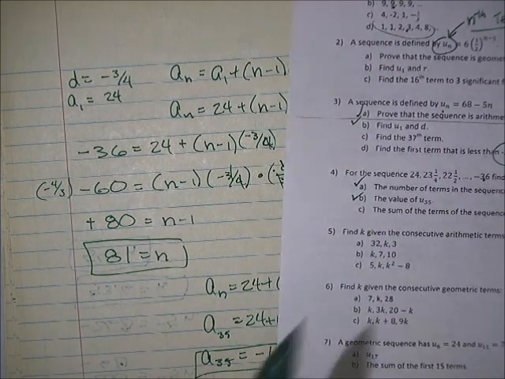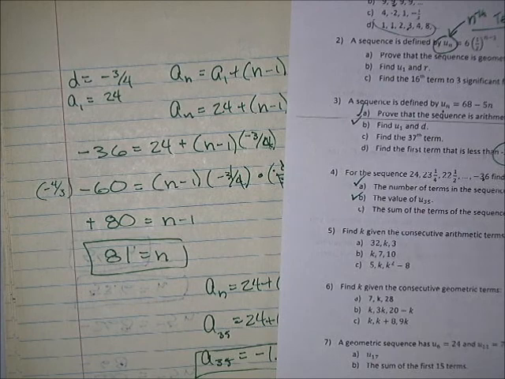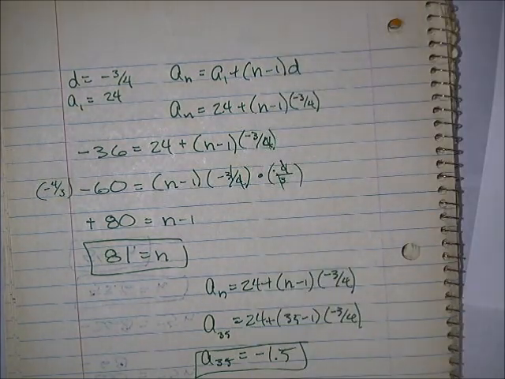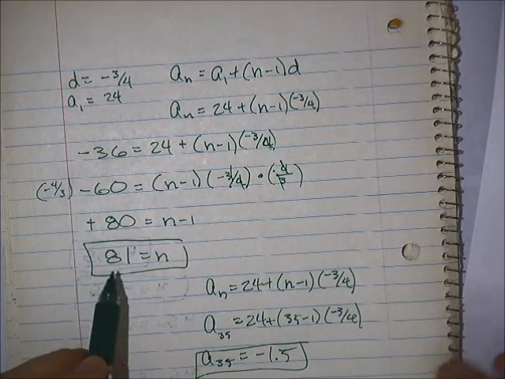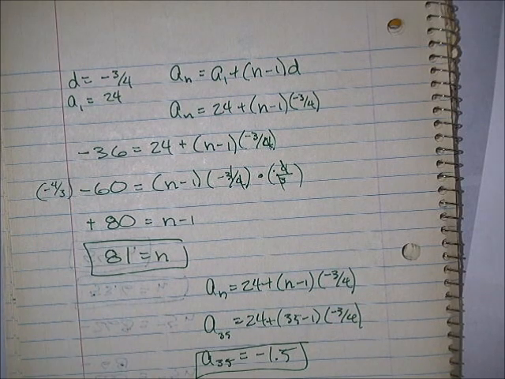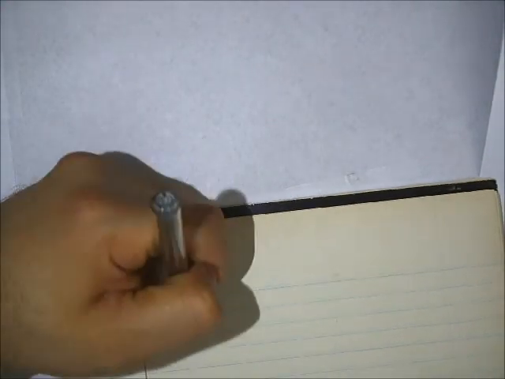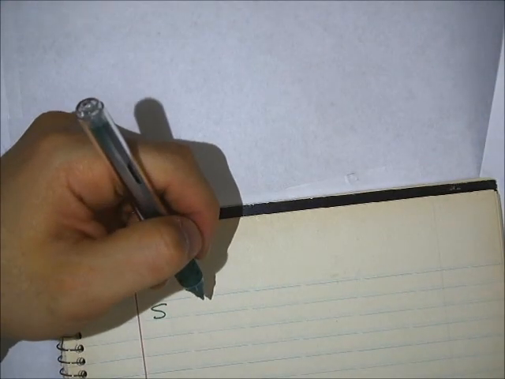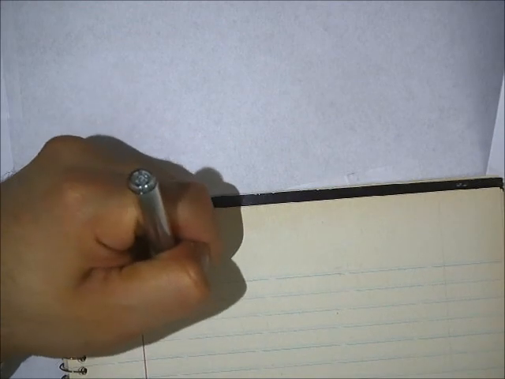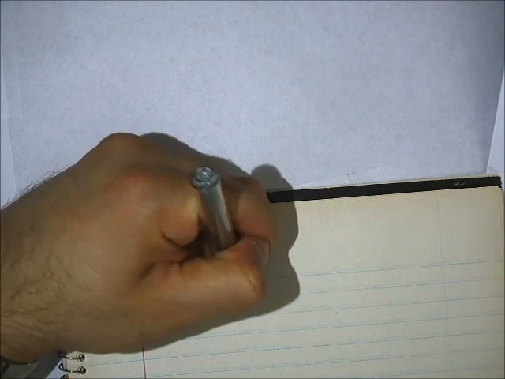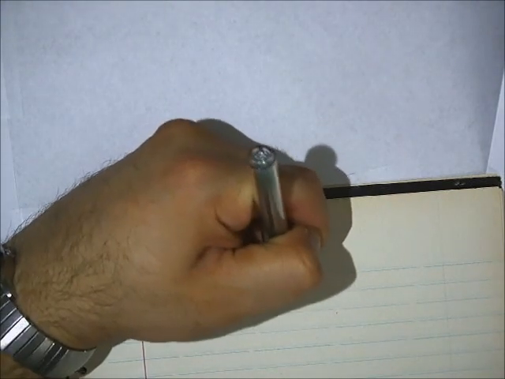So we're trying to figure out what the sum of all of these terms are. So if I add up all of the terms, in other words, all 81 terms, what am I going to end up with? What does that sum look like? And can somebody read that equation out to me? It says the sum of a finite arithmetic sequence is N times (A1 plus AN) over 2.